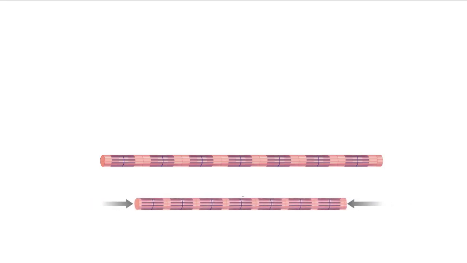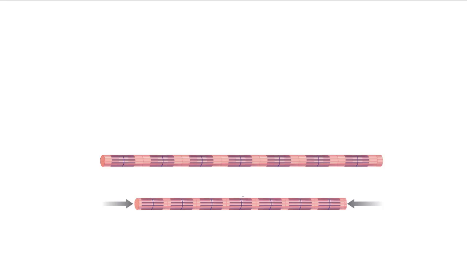When the muscle contracts, the myofibril will shorten by pulling on the actin. When the muscle contracts, the myofibril shortens by the myosin pulling the actin. So notice the dark bands stay the same. It's the light bands that actually get smaller during a contraction.